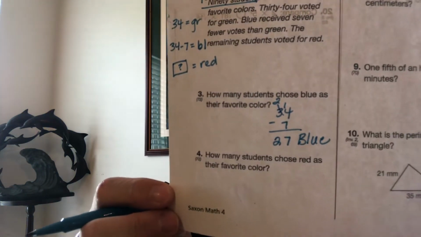So how many students chose blue as their favorite color? So we're going to take 34 minus 7. Yes, don't forget to borrow. 14 minus 7 is 7. Then I bring down my 2. So 27 students. 27 students voted for blue. Now, how many students chose red as their favorite color?